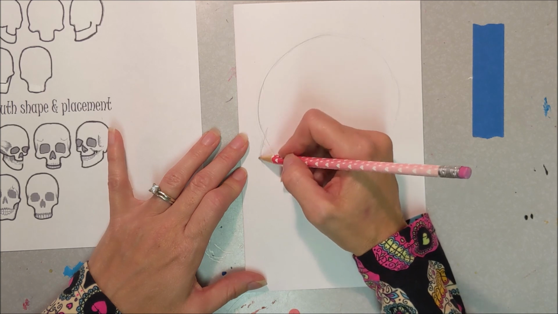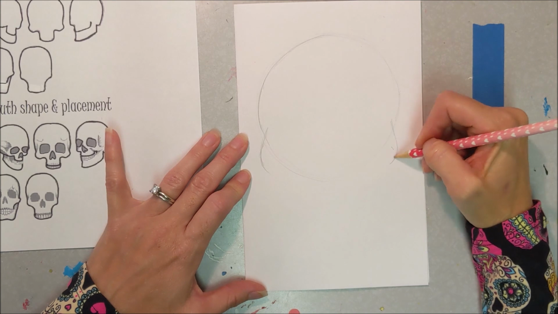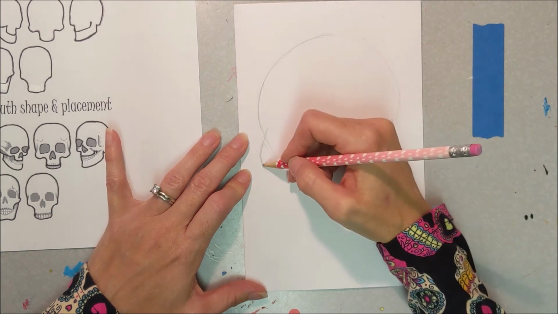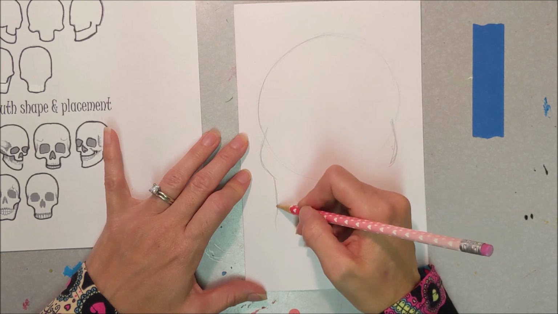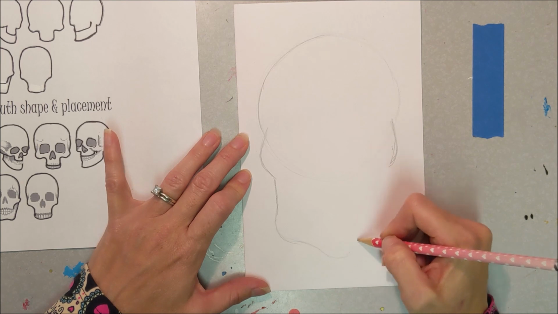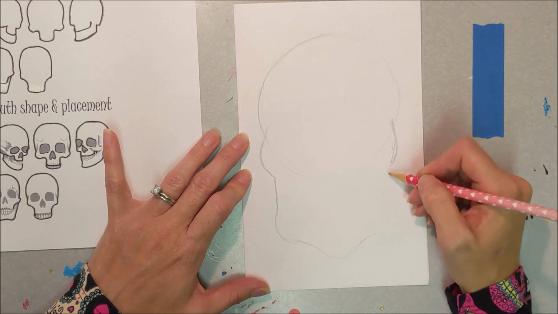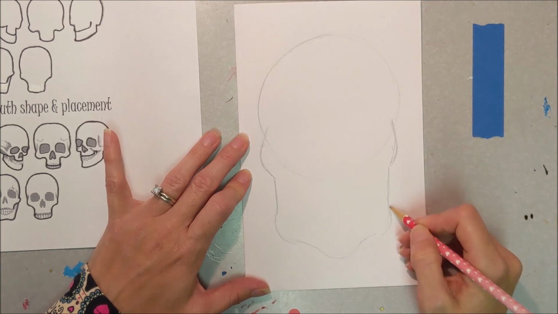And then I'm going to come out on the sides with my cheekbones. And then I'm going to come down. I kind of like the more angular chin. So for my cheekbones, I'm going to come out a little bit.